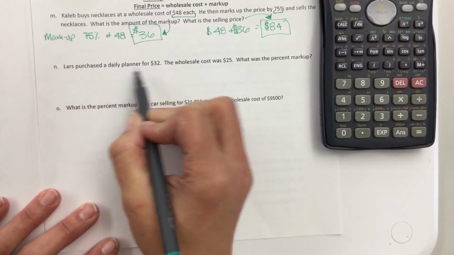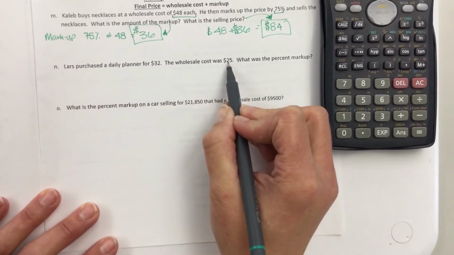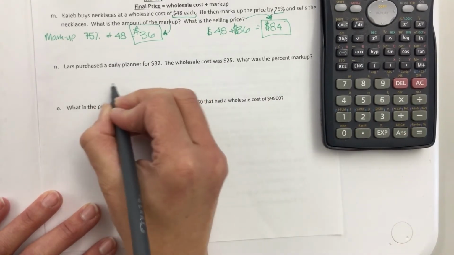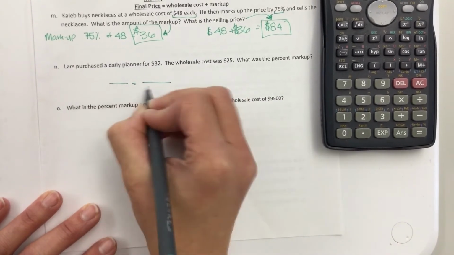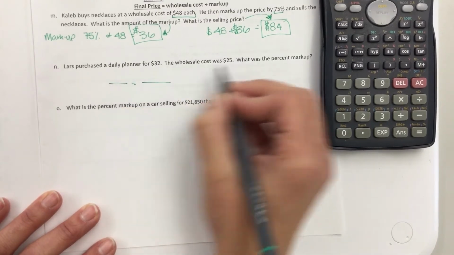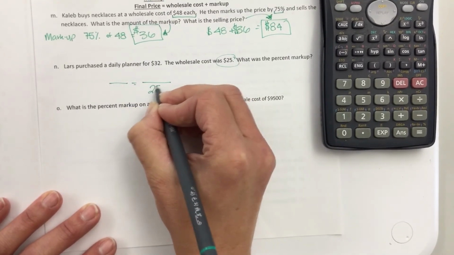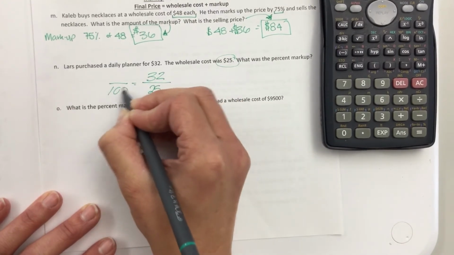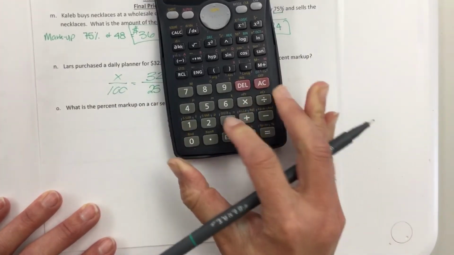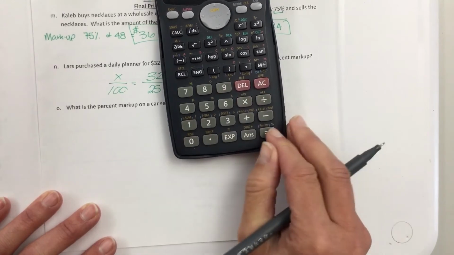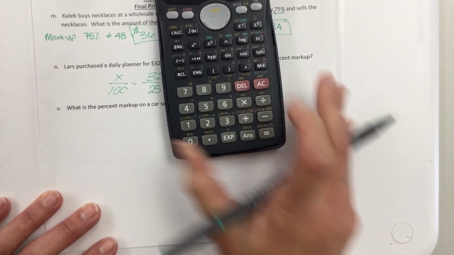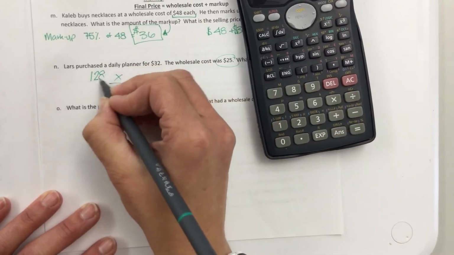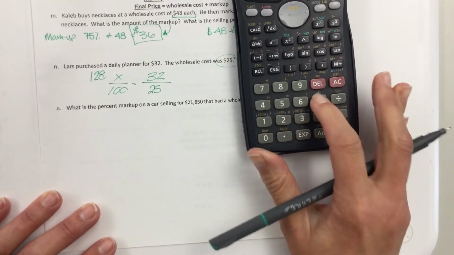Lars purchased a daily planner for $32. The wholesale cost was $25. What was the percent markup? Well, one way we can think about this, I like proportions for some of these problems. The wholesale is our original, so that's going to go on the bottom. What he paid was 32. So let's look at what this gives us. 32 times 100 divided by 25. So I get 128. Check that again just to be sure.